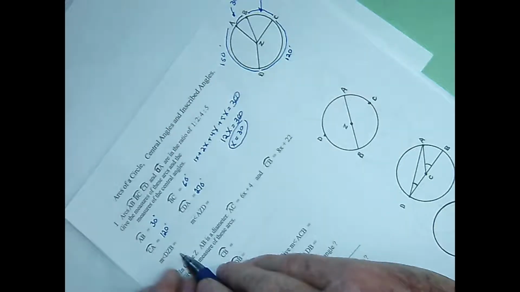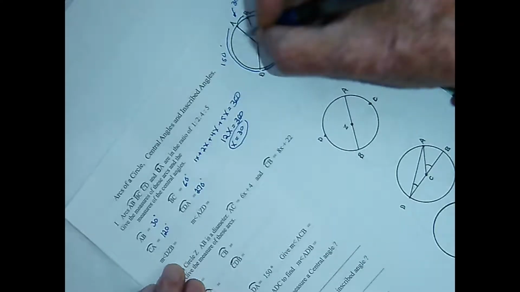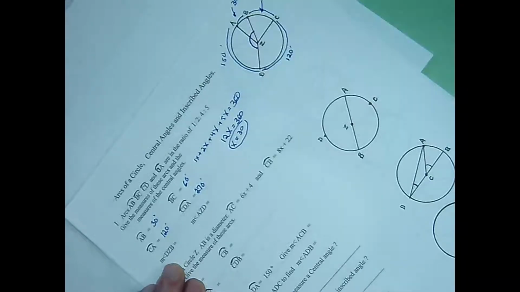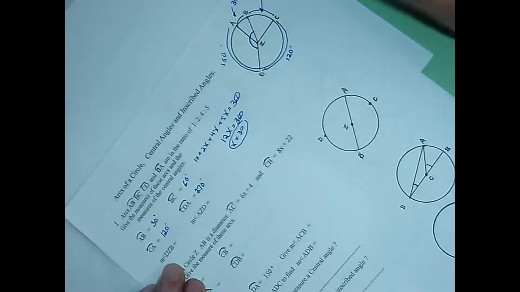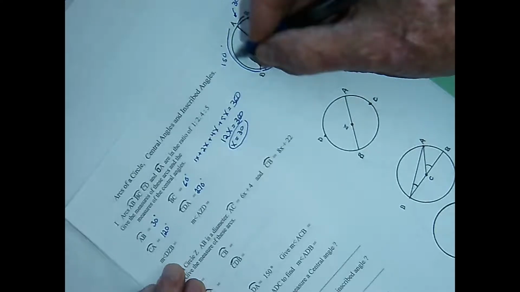But it asked me for these couple of angles. Let's check those out. Angle DZB, D to Z to B, that's this one. And what you got to know is the central angle is the same as the arc it cuts. And this angle DZB cuts arc DB.